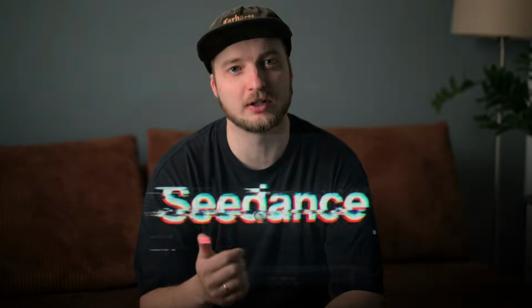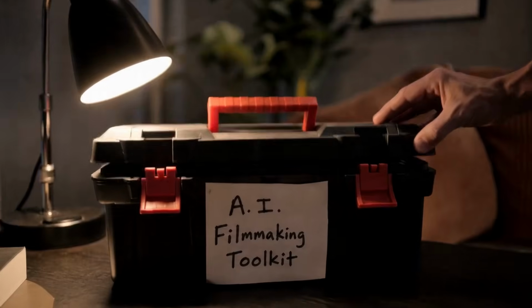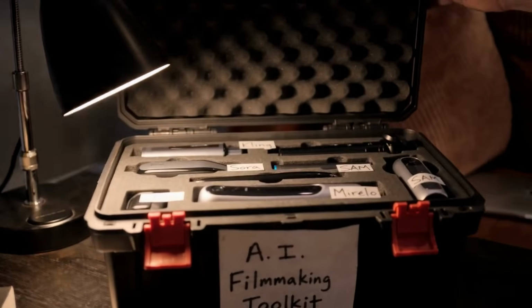Somehow, only a handful of people know about these tools. It's probably because everyone is trying to create everything with just one tool, like Seedance. But the truth is, you need a couple of tools in your AI filmmaking toolkit to really make high-quality films. And with the tools I'm going to show you, you can do amazing stuff.